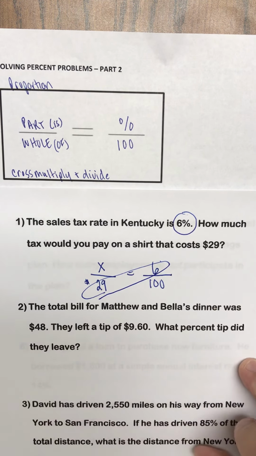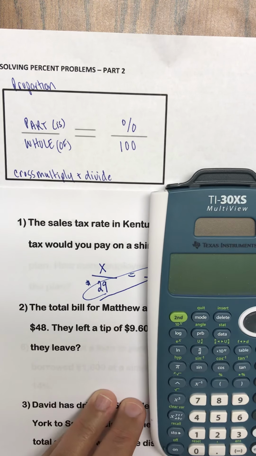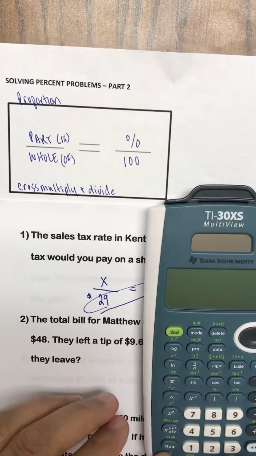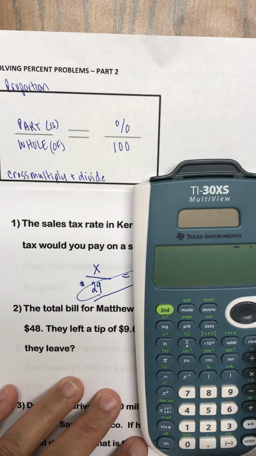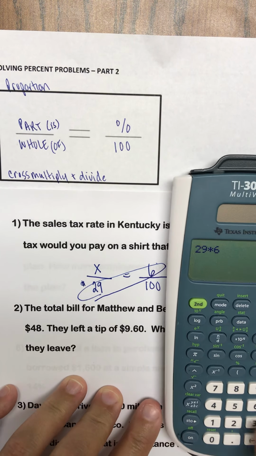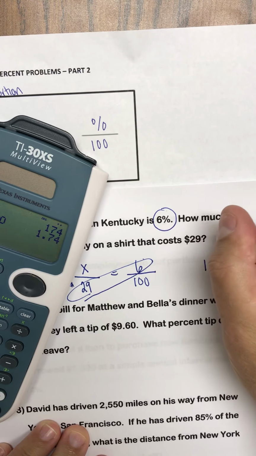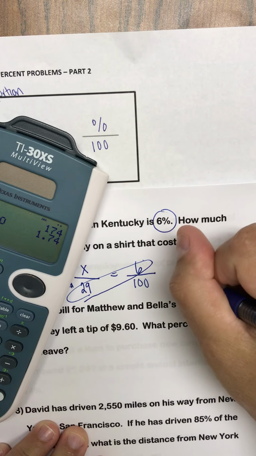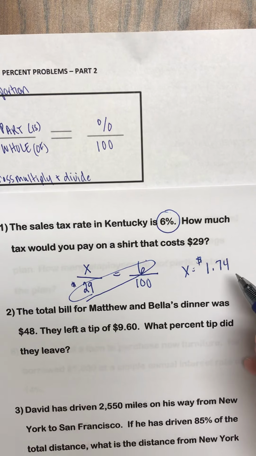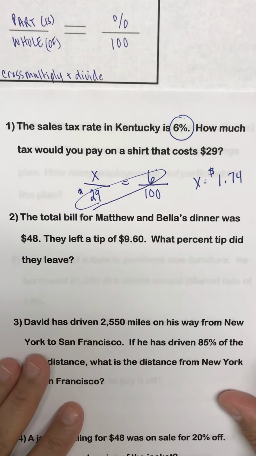So I'm going to multiply here, grab my calculator. Not that calculator. Let's try this one. Okay, I'm going to put 29 times 6, and I'm going to divide that by 100. And that gives me 1.74, which in money is $1.74. And that's our answer. There's a $1.74 sales tax on a $29 shirt. Okay, moving to number 2.